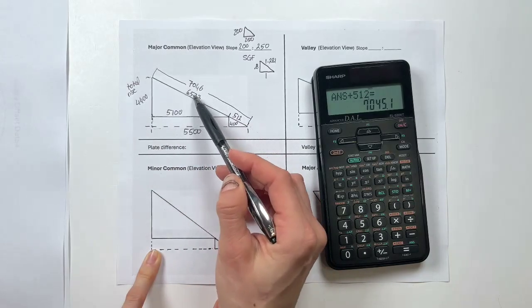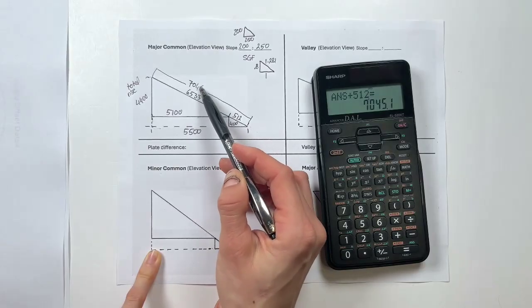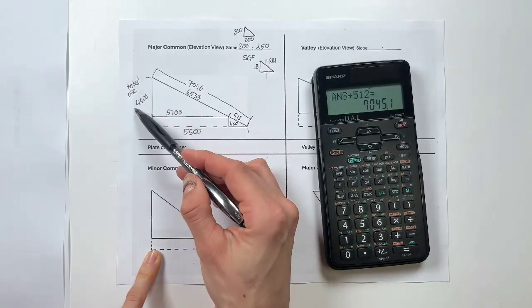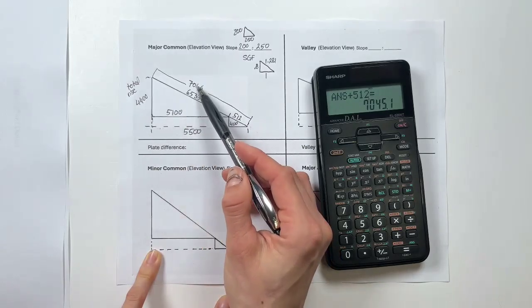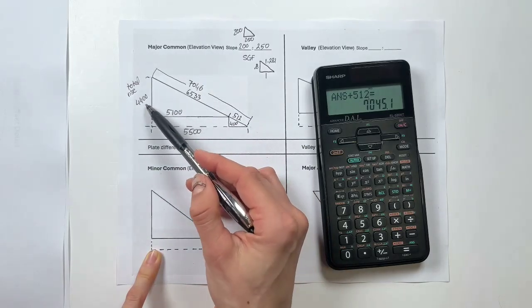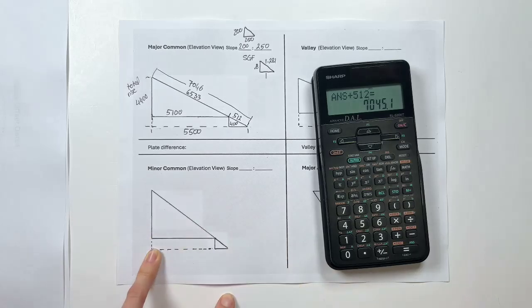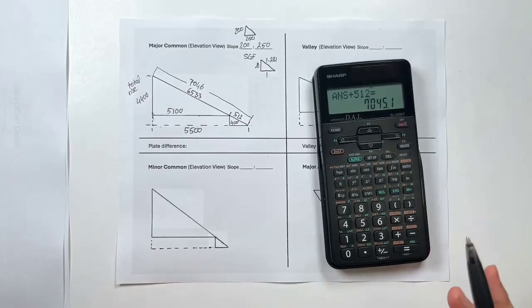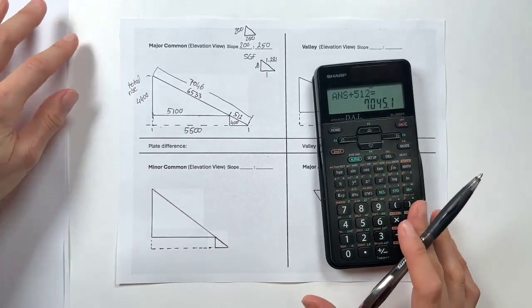Or if you remember how to get your actual slope length, the line length, and you don't remember how to get your total rise, well, you could say c squared minus b squared equals a squared. There are many ways to go about any math. And really, I'm just showing you one, maybe two of them, but there are always many ways to go.